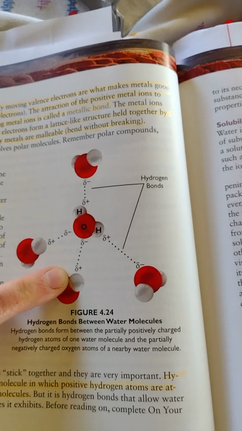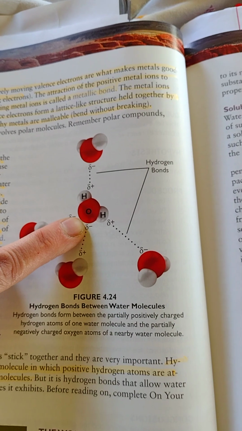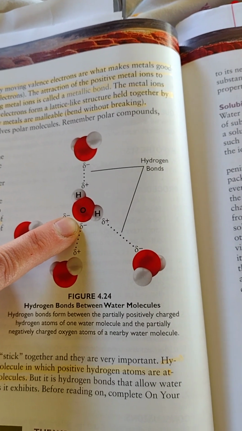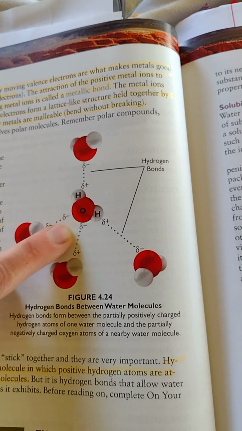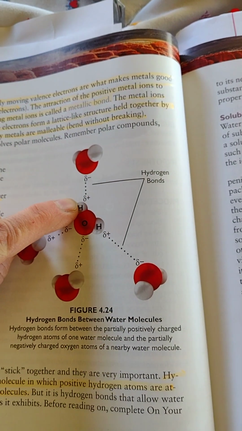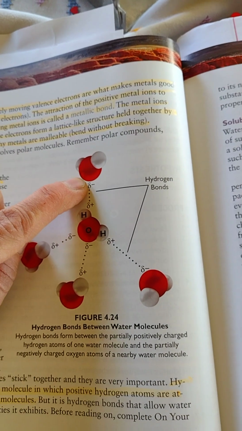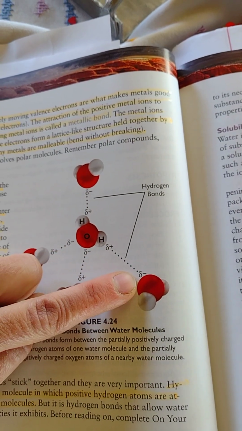So in the picture here, you can see this hydrogen atom is attracted to the partial negative charge of this water molecule, and this hydrogen, same thing, and then this hydrogen is attracted to the partial negative charge of this water molecule, and same thing with this.